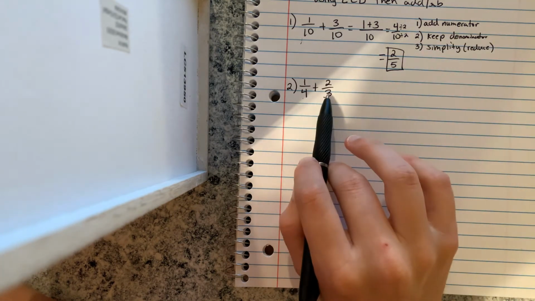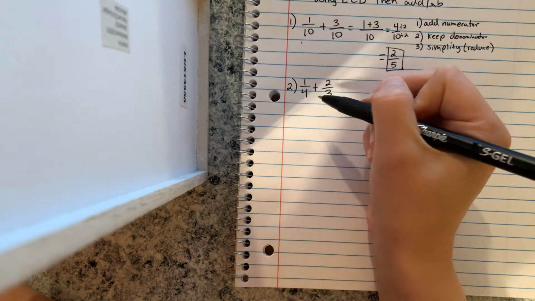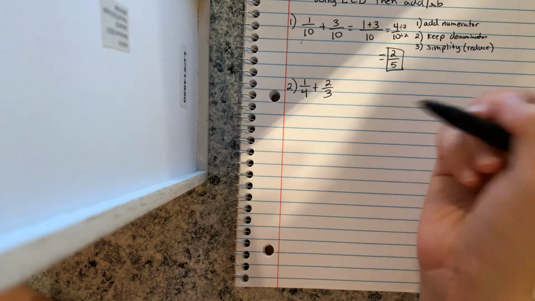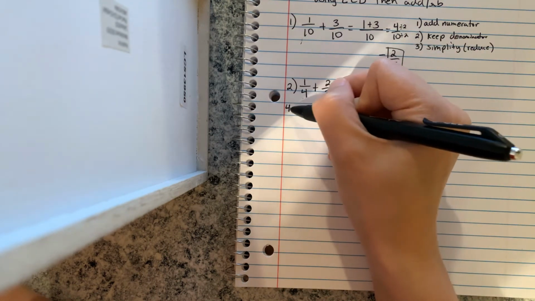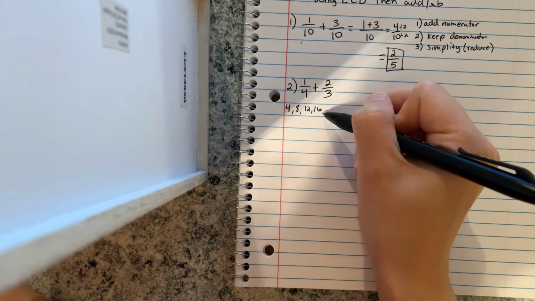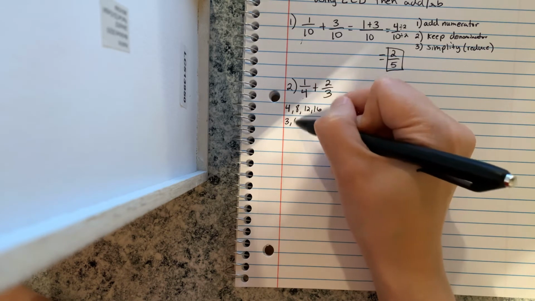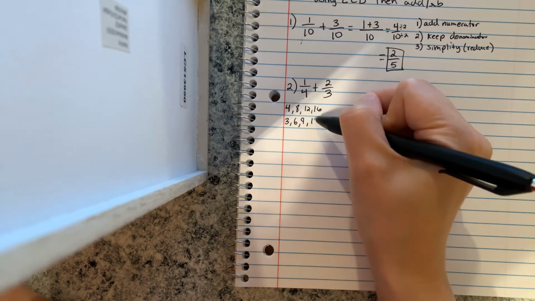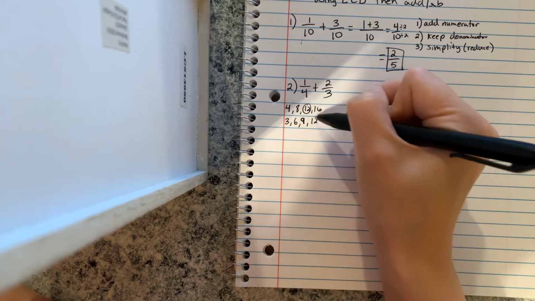So 4 times 3 is 12, so that's going to be one of their common denominators. But just to show that you can also find it by finding multiples of the numbers, the multiples of 4 are going to be 4, 8, 12, 16, counted by 4s. The multiples of 3 are going to be 3, 6, 9, 12. So the first one that matches is 12.